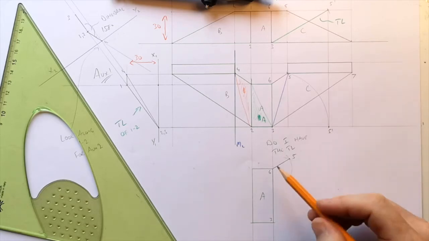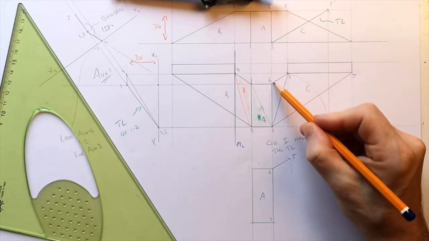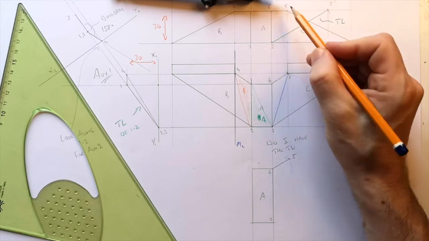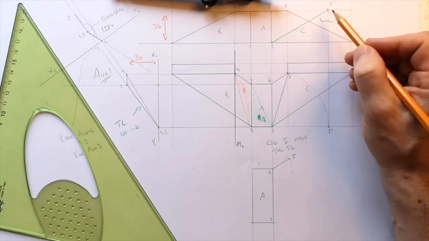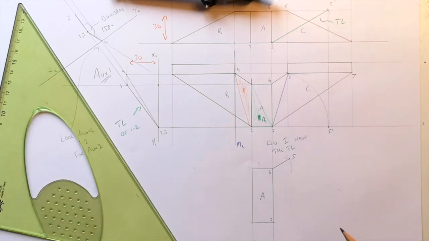All right, I got the first true length from the plan, because I know that's horizontal. I can see it there. And I got the second true length from 3 to 5 from the earlier part of the question. Okay, what else do we know? Let's begin to just keep moving.